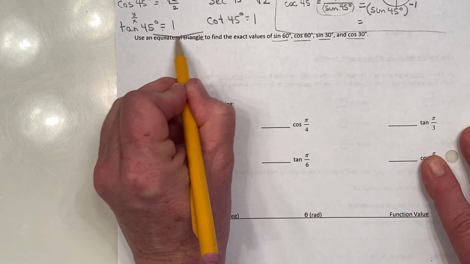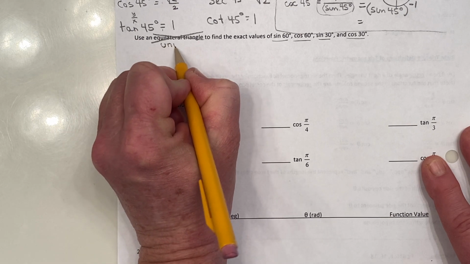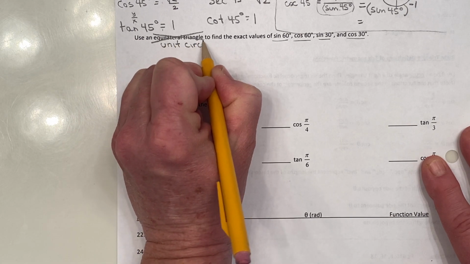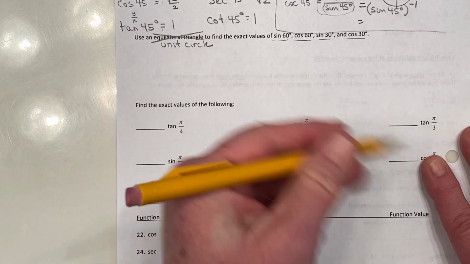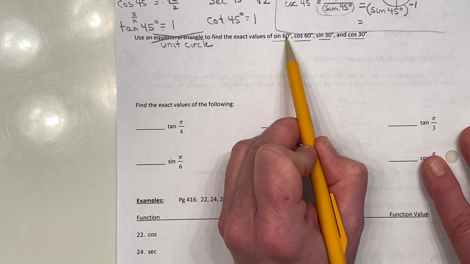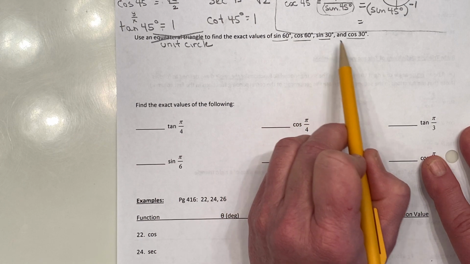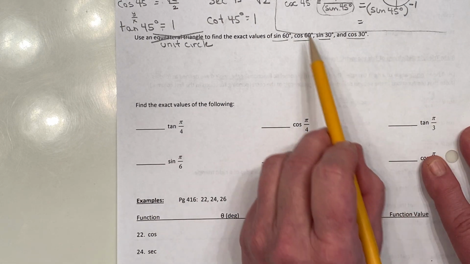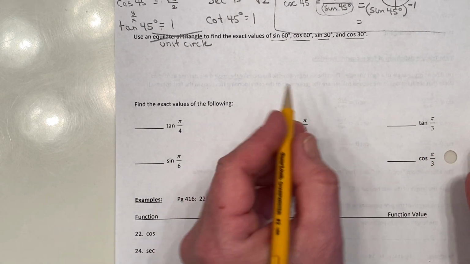Actually, I'm not going to use an equilateral triangle. I'm going to use the unit circle. To me, that's easier. I already have the unit circle available to me. So instead of drawing a triangle, I notice that 60 degrees and 30 degrees are all angles that are on the unit circle. So in that case, I'm going to go ahead and use the unit circle.